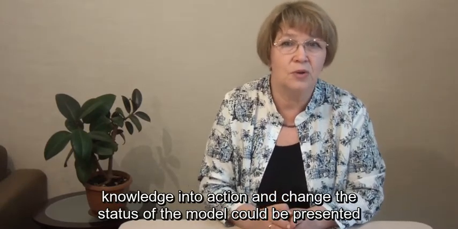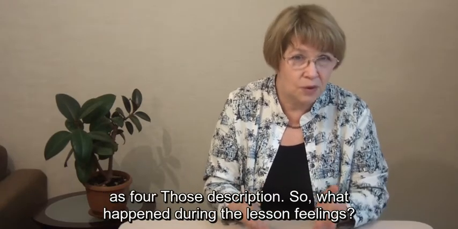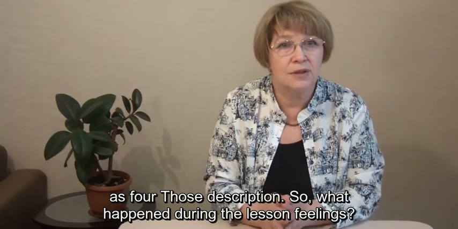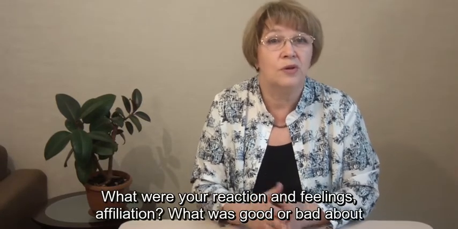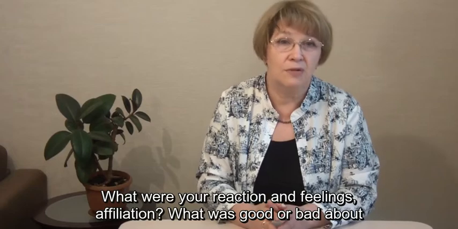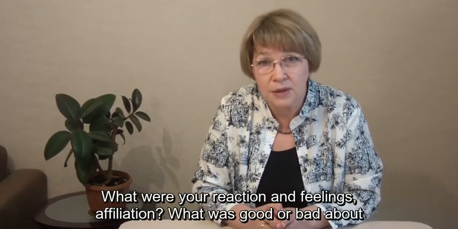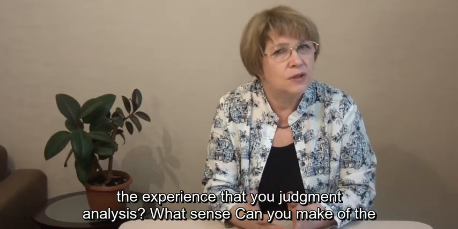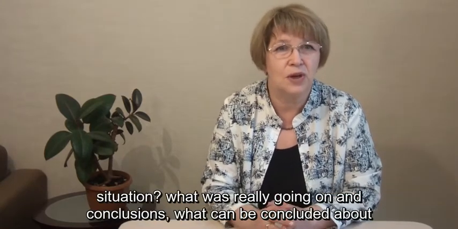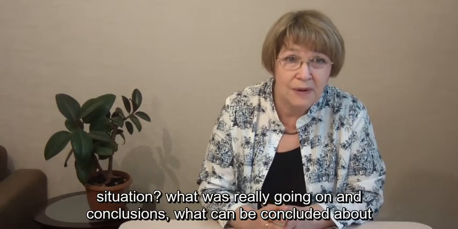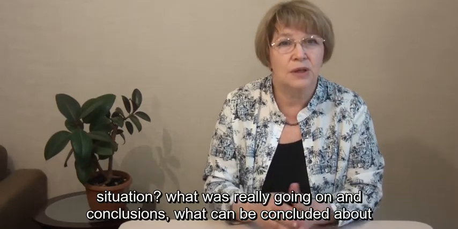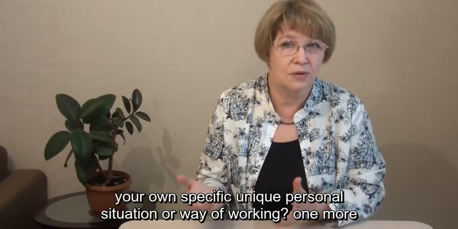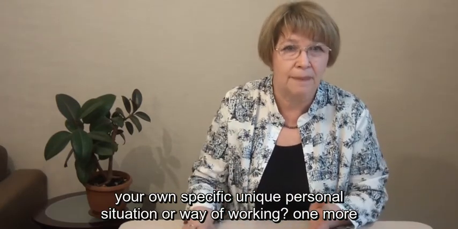The stages of the model could be presented as follows: description, so what happened during the lesson; feelings, what were your reactions and feelings; evaluation, what was good or bad about the experience, value judgment; analysis, what sense can you make of the situation, what was really going on; and conclusions. What can be concluded about your own specific, unique personal situation or way of working.